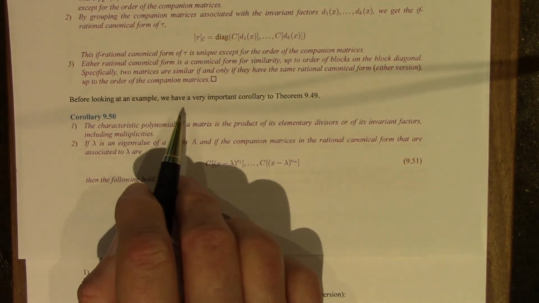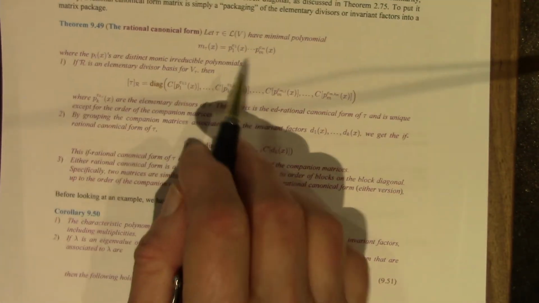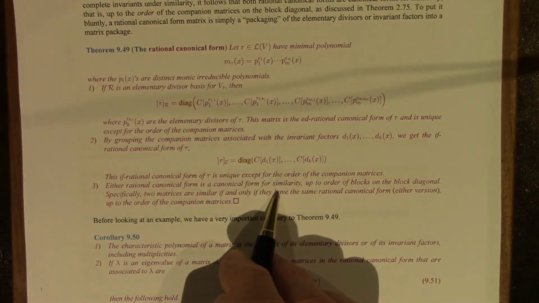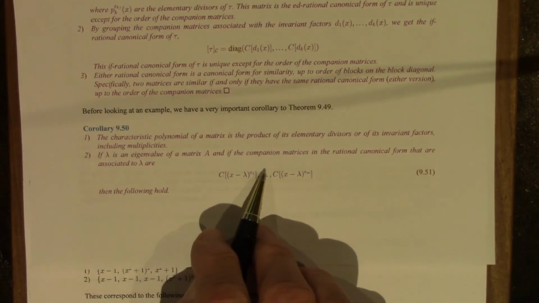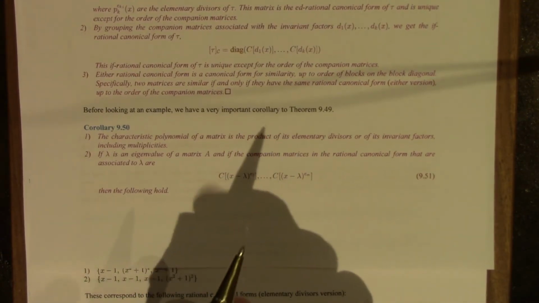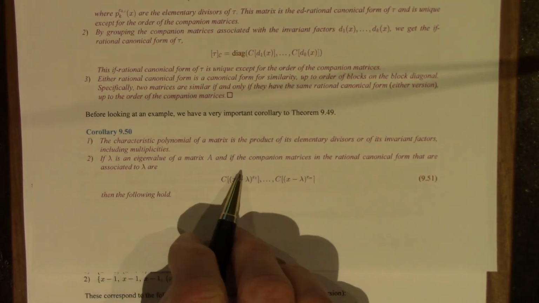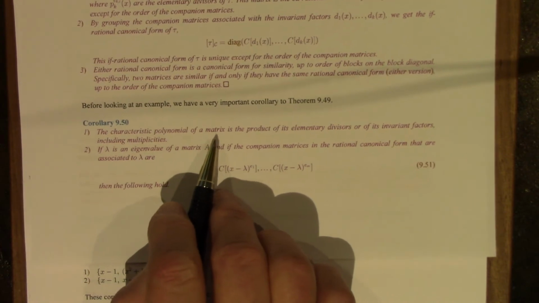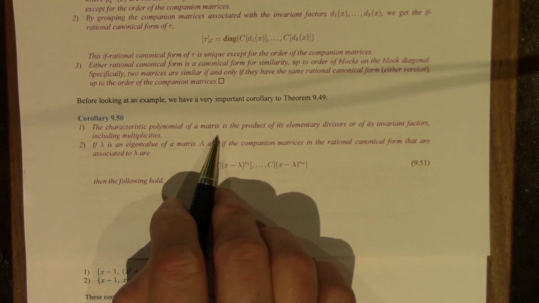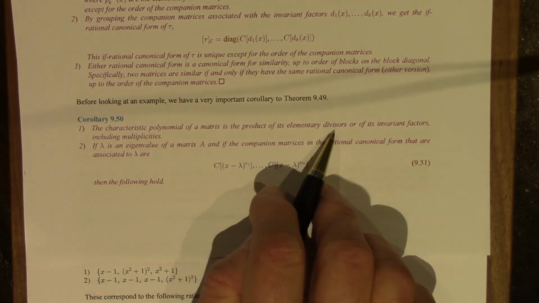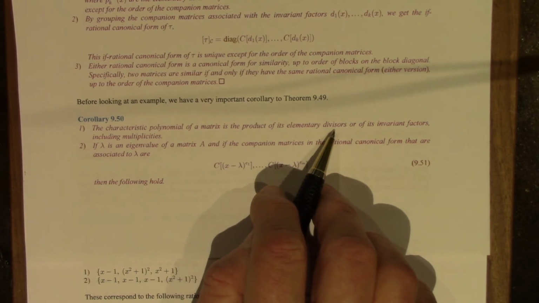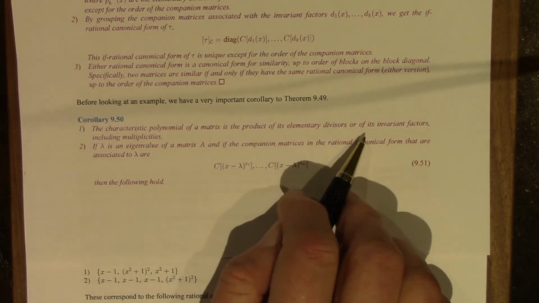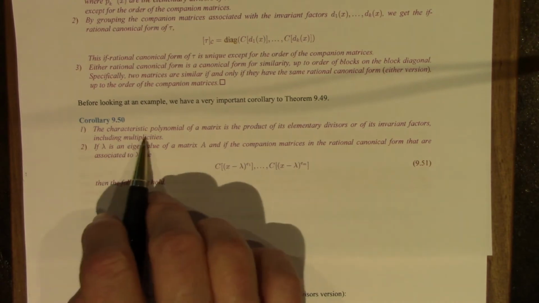Before looking at an example, this is the theorem, by the way, just a summary of what we've just talked about. Before looking at an example, though, there is an important corollary here. The characteristic polynomial of a matrix is the product of its elementary divisors or of its invariant factors, including their multiplicities.